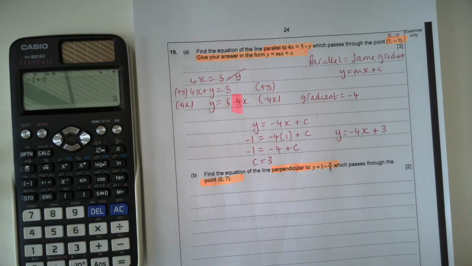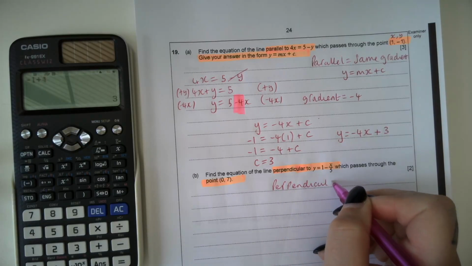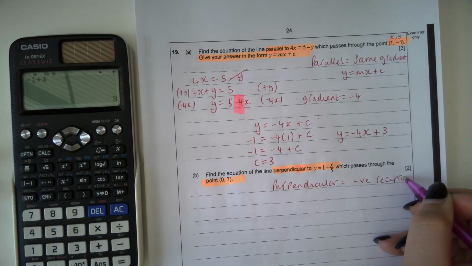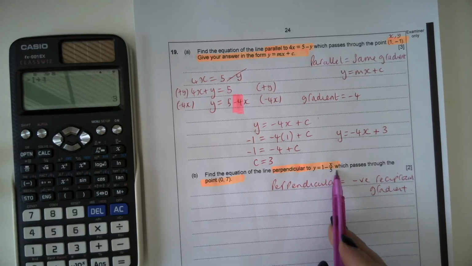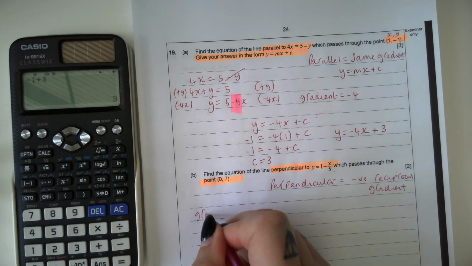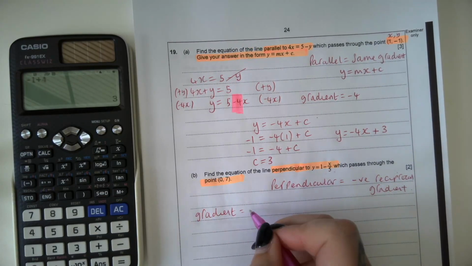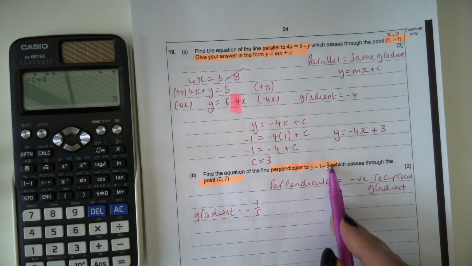Okay, so perpendicular lines have the negative reciprocal gradient. So we need to find the gradient of this line. Now it is in the form y equals mx plus c. So in this line, the gradient is negative 1/5. Okay, so it's negative 1 over 5x.